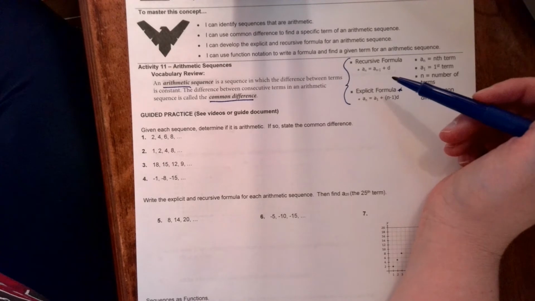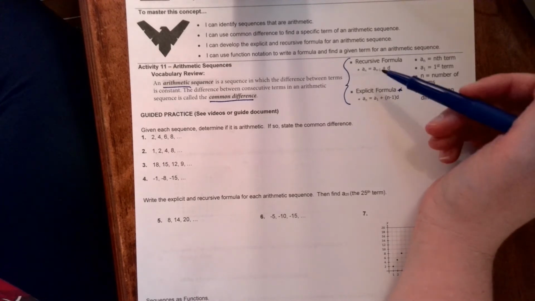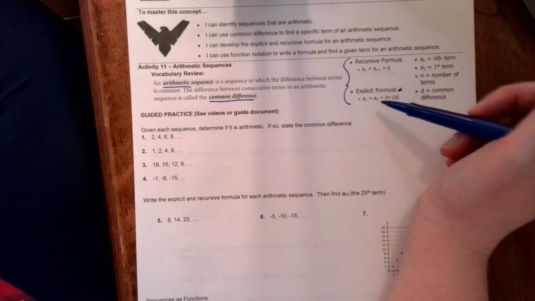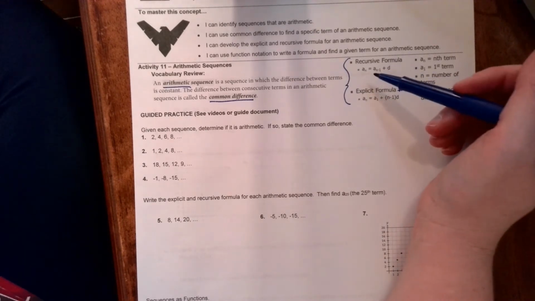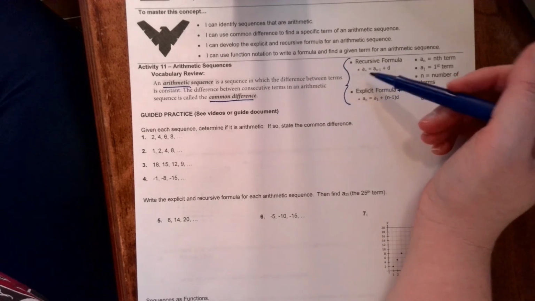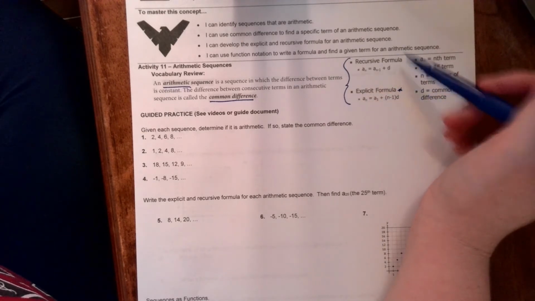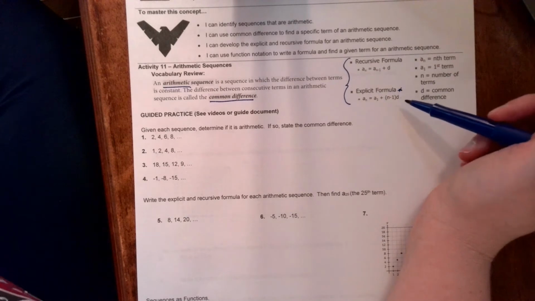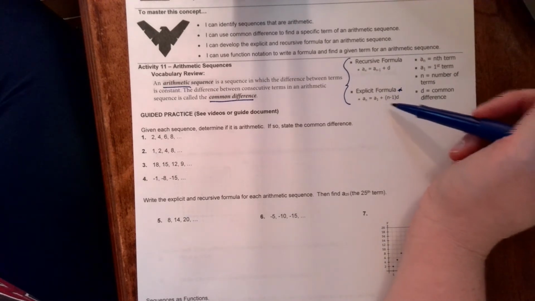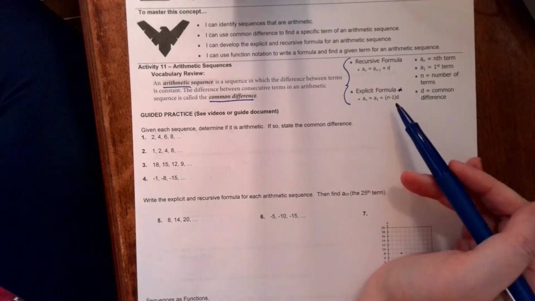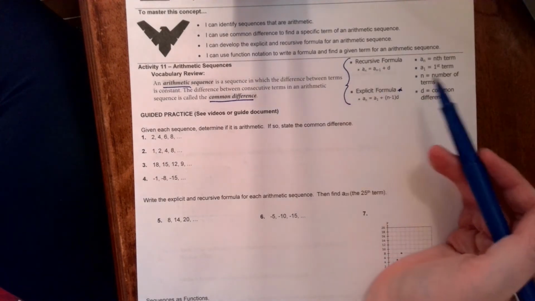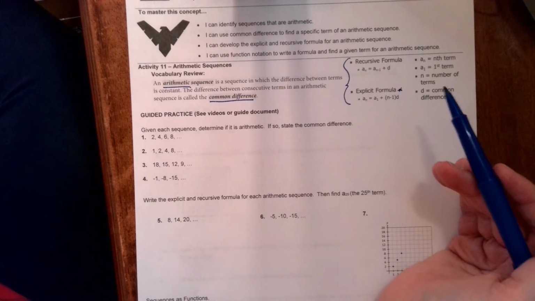And if I only have to find a quick term, like the fourth or fifth term, I typically do this instead of writing all this out. But if you want the 100th term and you don't have the 99th term, you're going to have to do this 99 times before you can find the 100th term. Whereas with the explicit formula, you could plug in 100 for n and get your term out. So again, I prefer the explicit formula. Recursive has its uses, but not very often.